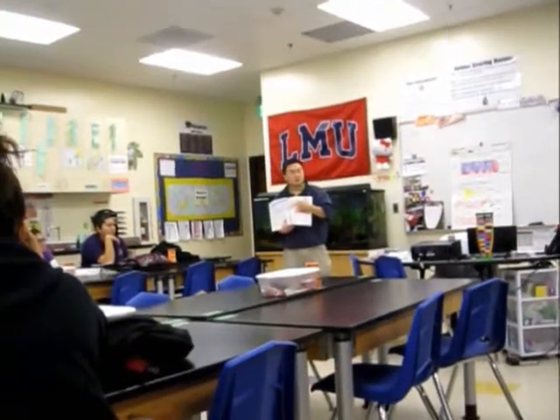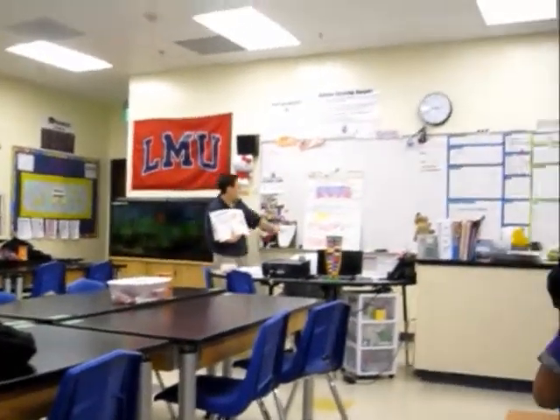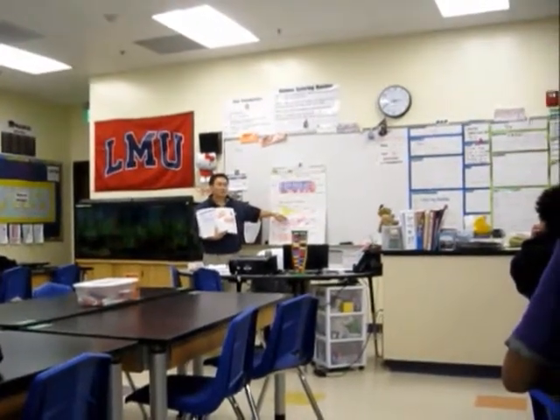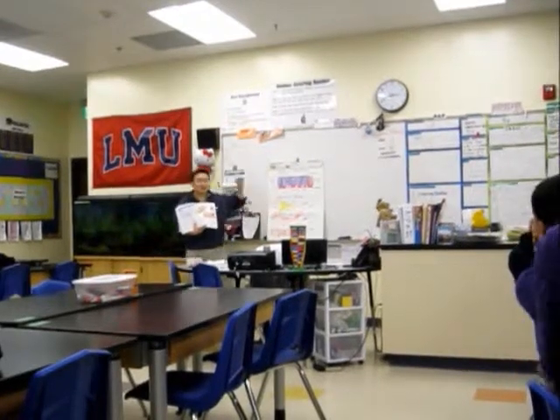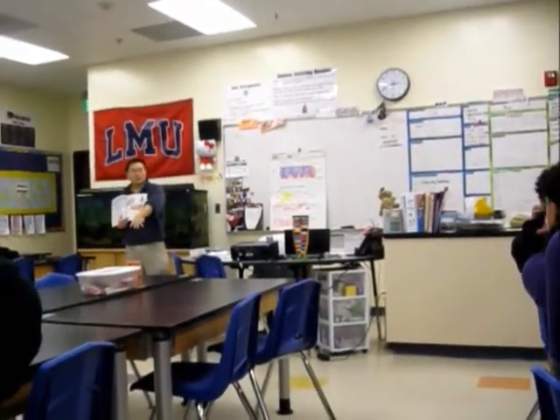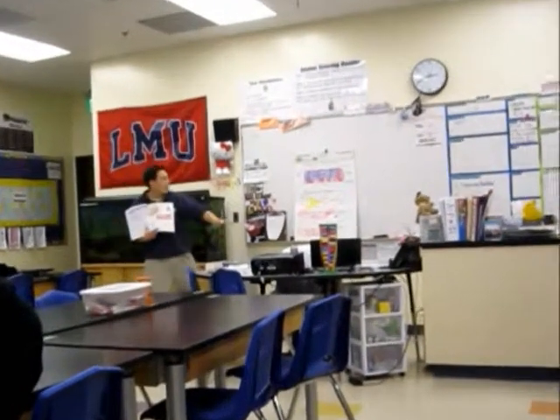This picture right here, which Laura was able to draw, is the end of a nerve, an axon. The signal goes from the brain through the nerves, and then the end of the nerve is the axon terminal.